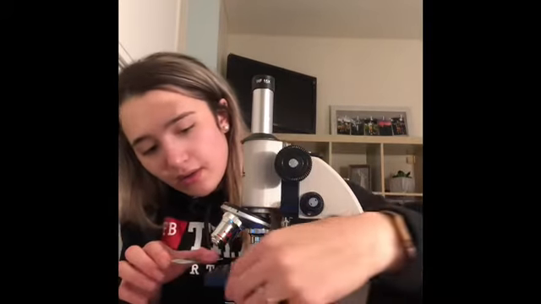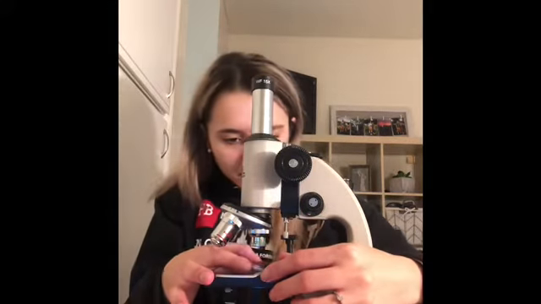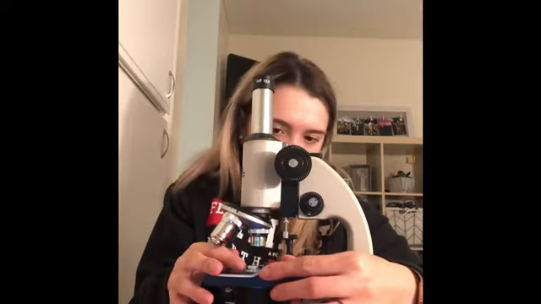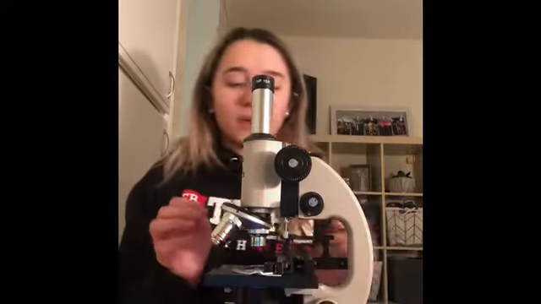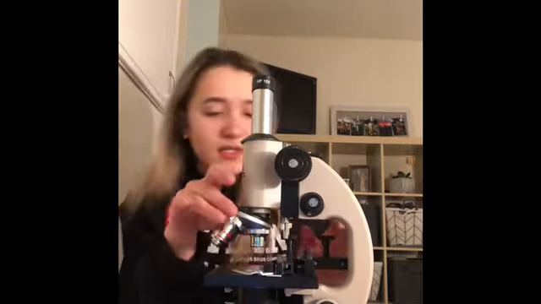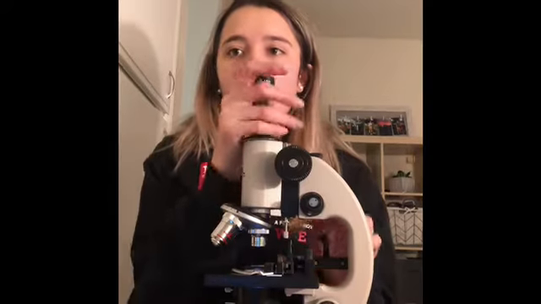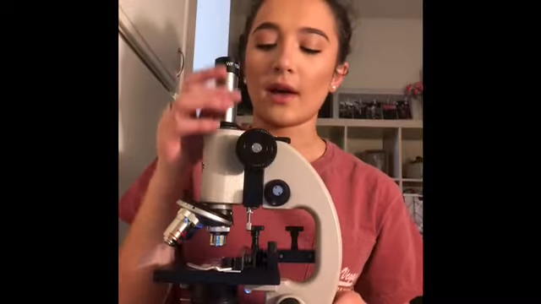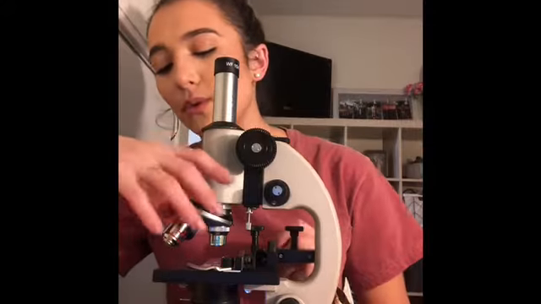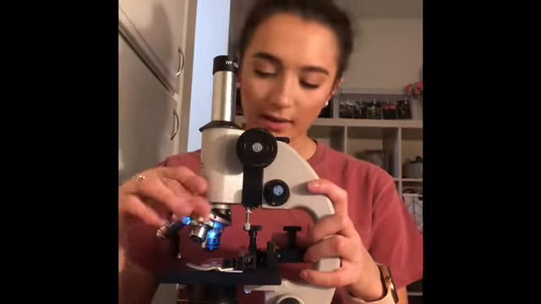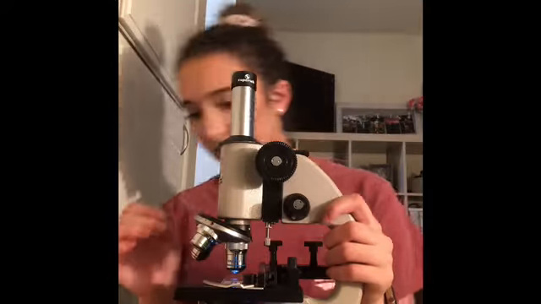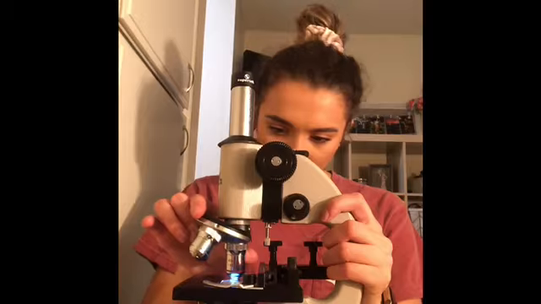I'm going to place this on the microscope. And we're going to start out with our scanning lens, which is in place right now. And now I'm going to see if I can find it. Okay, so I have found the Amoeba on my scanning lens. Now I'm going to switch it to the low power lens. I found the Amoeba with the low power lens. Now I'm going to go to the high power lens.